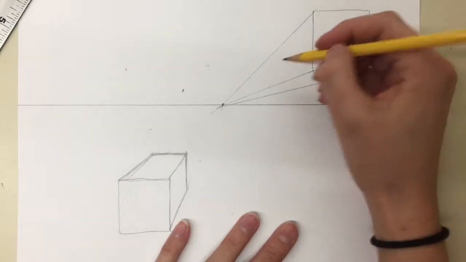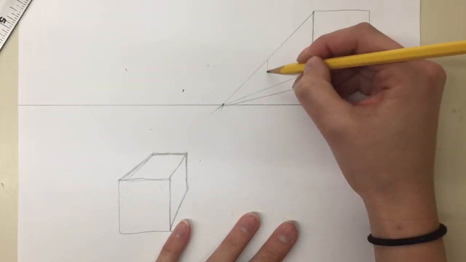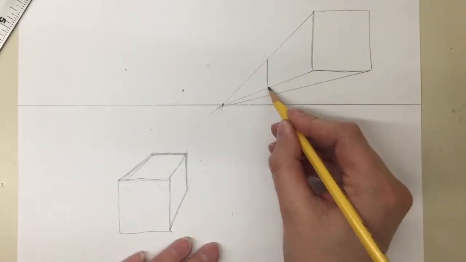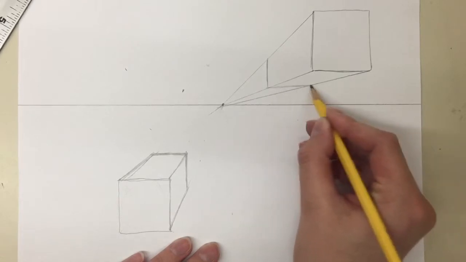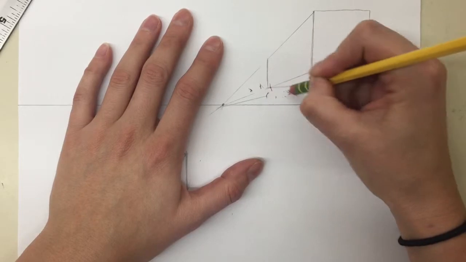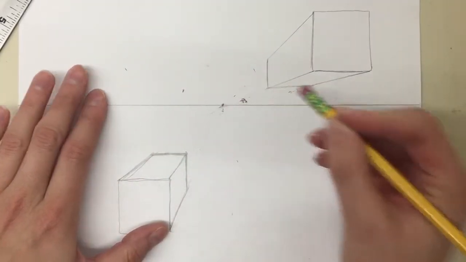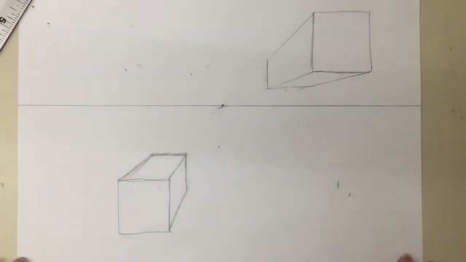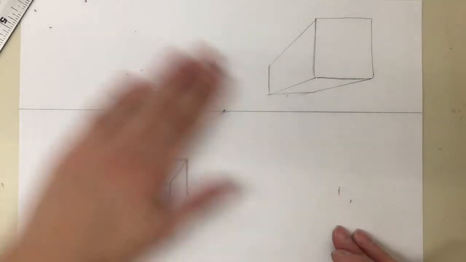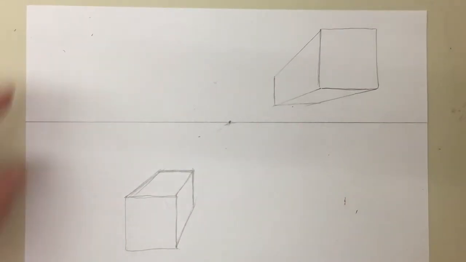Alright, now let's make this one really long. Again, it's going to be parallel to this line, but down here. Parallel to this line, but down here. Then I can erase these. This is the basic idea behind one-point perspective. One-point perspective can be used to create almost anything to look real, and I'm going to show you some examples.